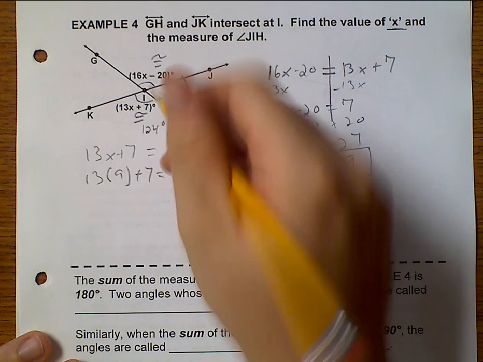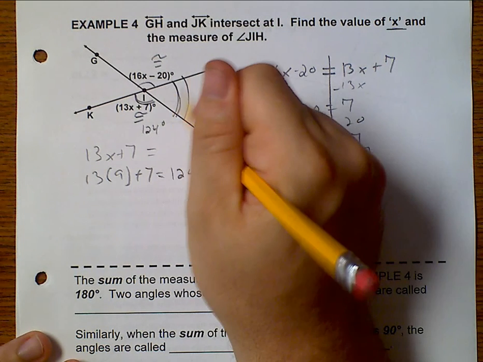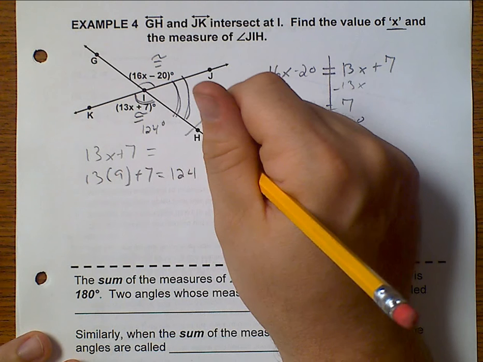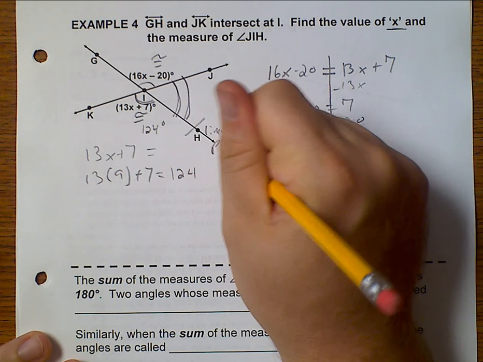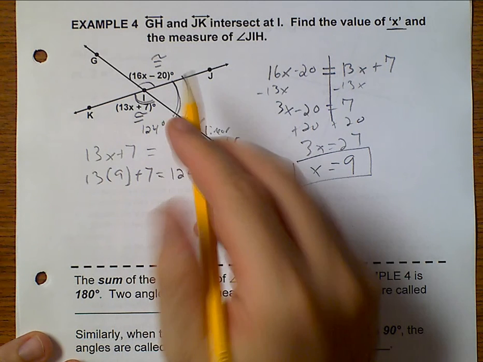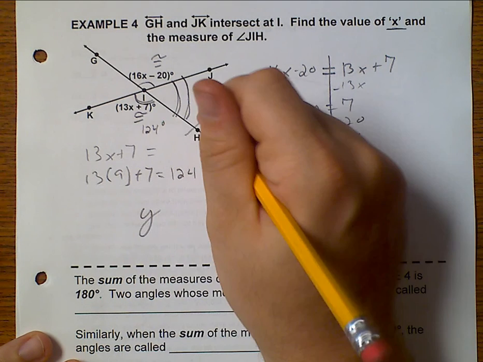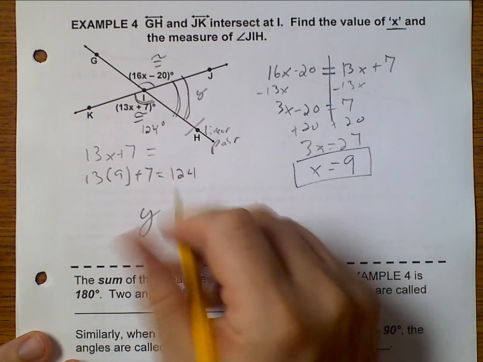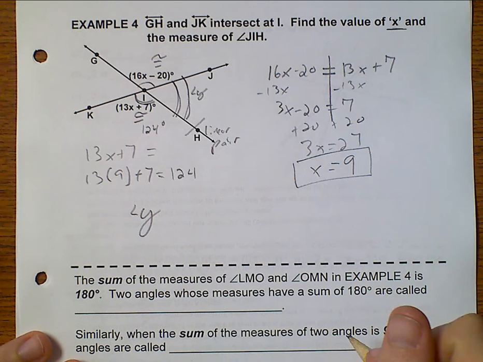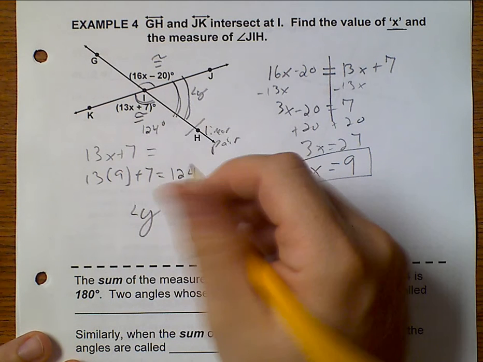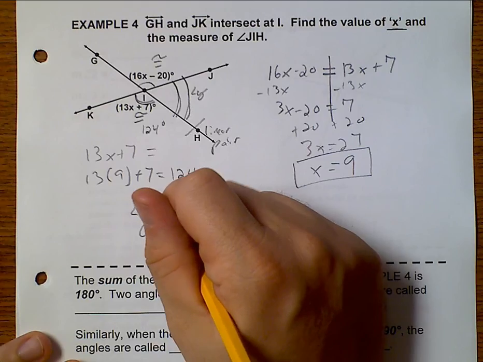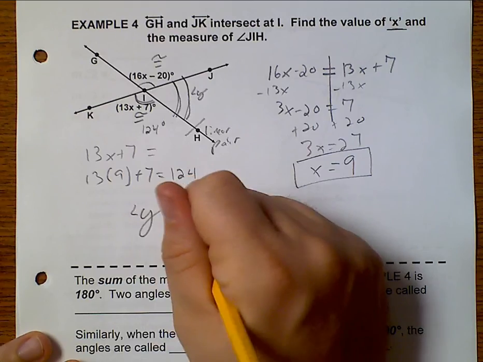Well, I know that these are a linear pair. So I know that this angle, which I'm going to call y, angle y, I know that it plus 124 have to equal 180.